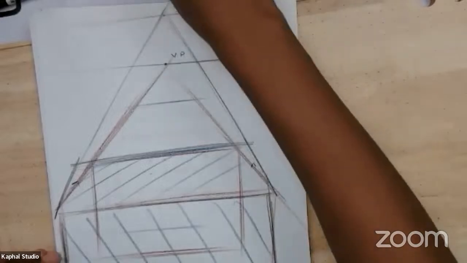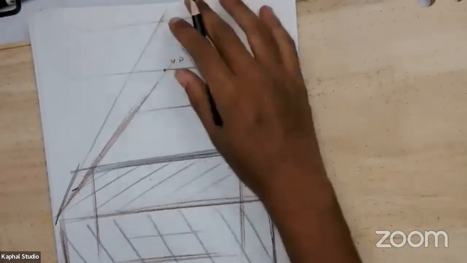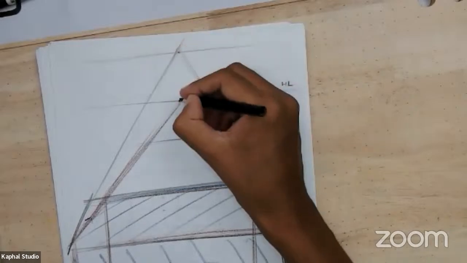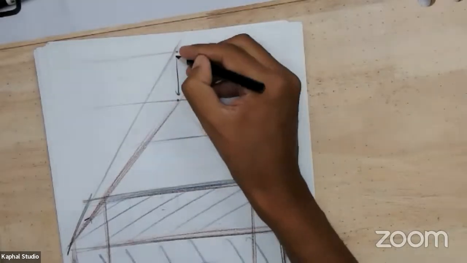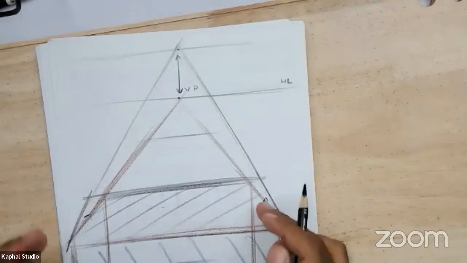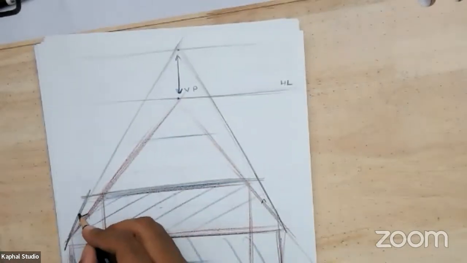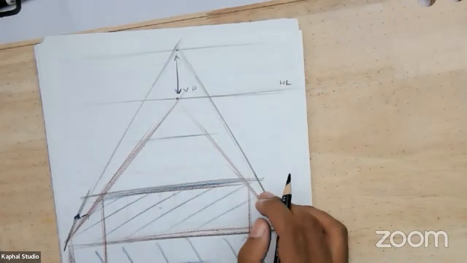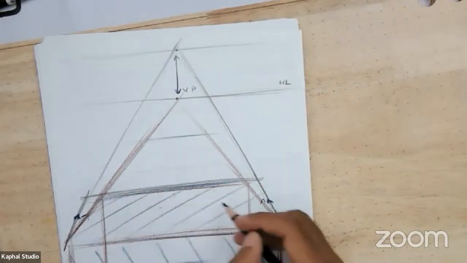Now you see the slight difference, see the difference. Just by further pushing away the horizon line and vanishing point here from here to here, there's a huge jump in terms of convergence. So here, the black color one is converging less in comparison to this brown color line.